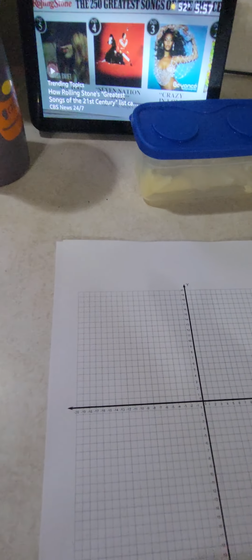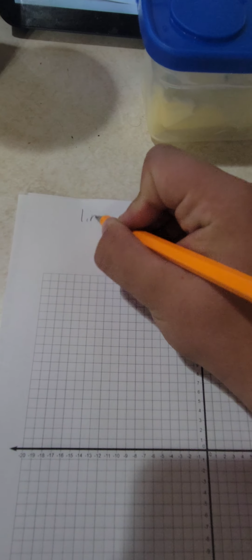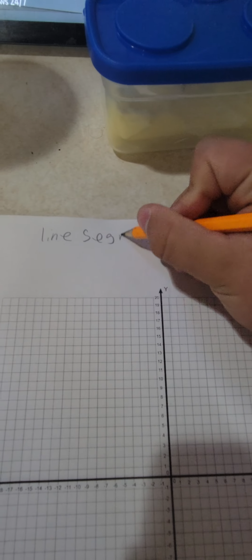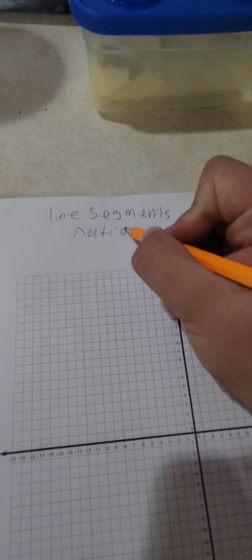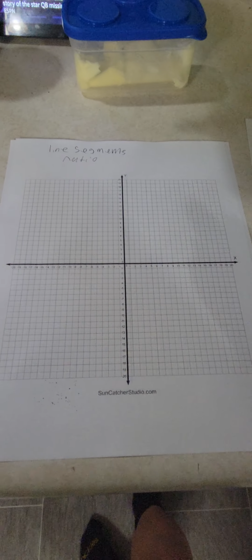So the topic we are discussing is line segments, which will be cut into a ratio. For those who don't know what ratios are, well, you can look it up. I can't explain it that well.